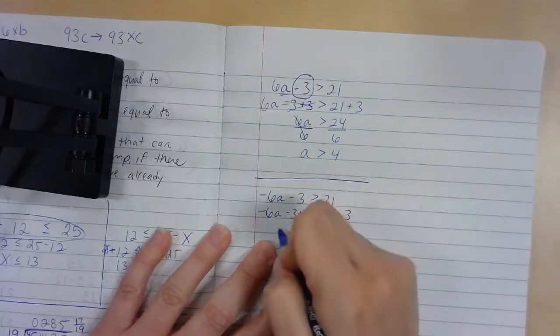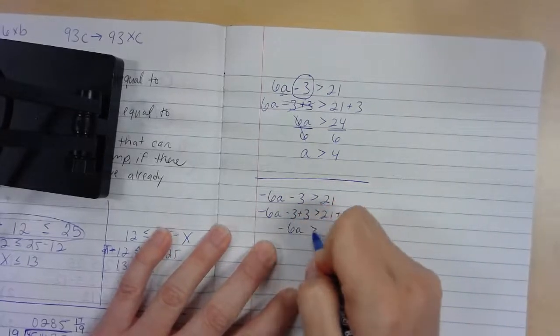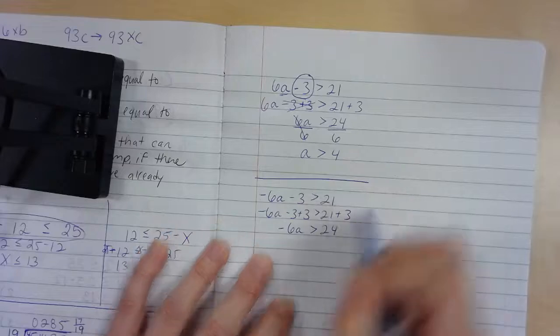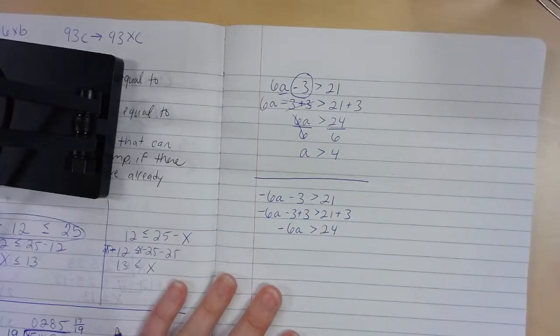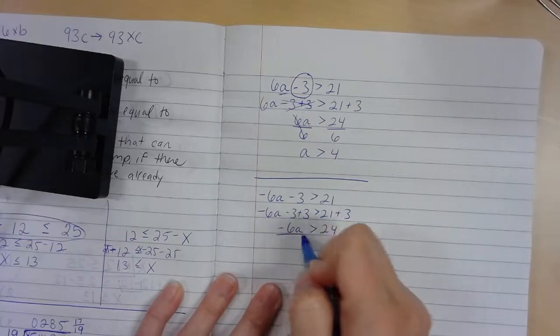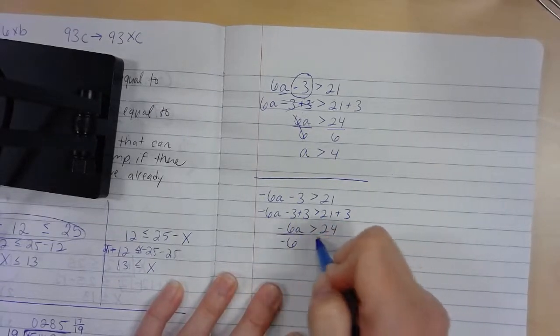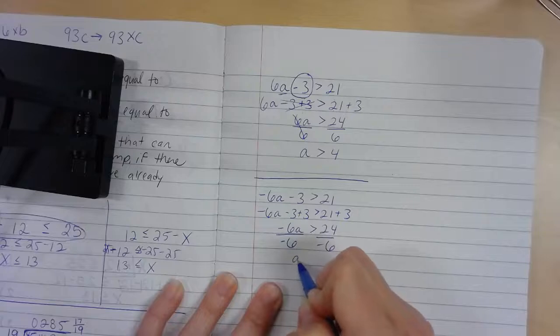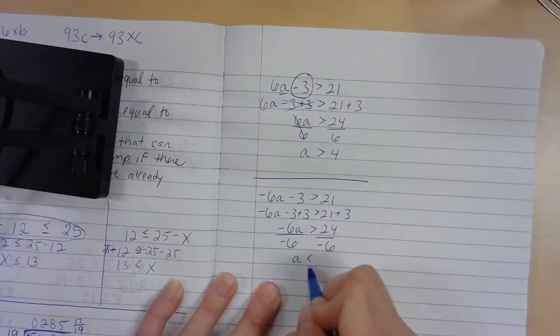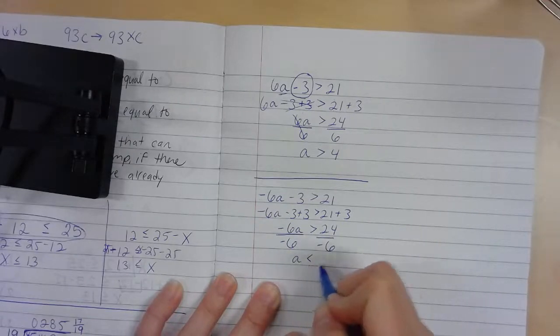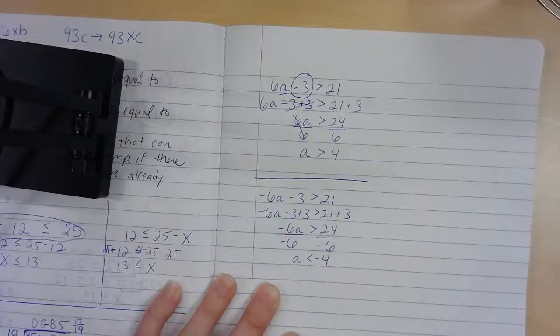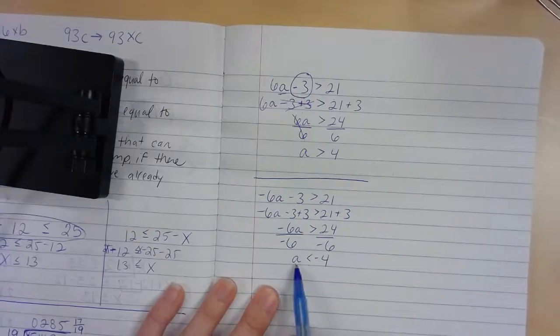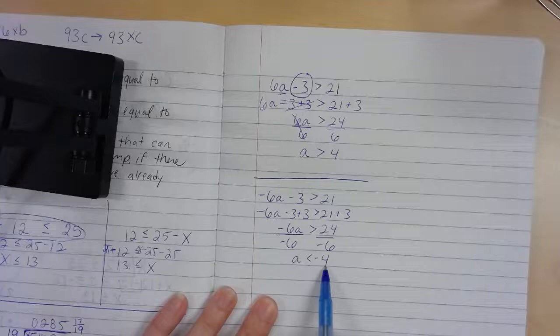I add 3. So I get negative 6a is greater than 24. This is the only thing that's different about an inequality versus an equation. When I divide, I have to divide by negative 6. And in doing so, I have to follow that rule of changing the direction of the symbol.